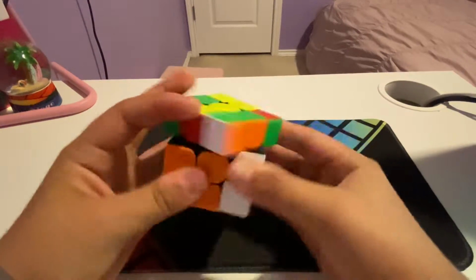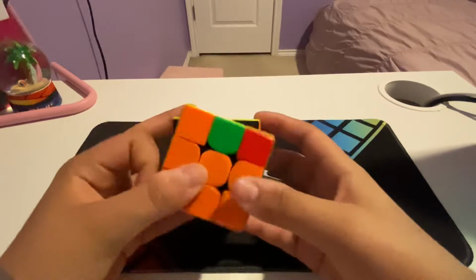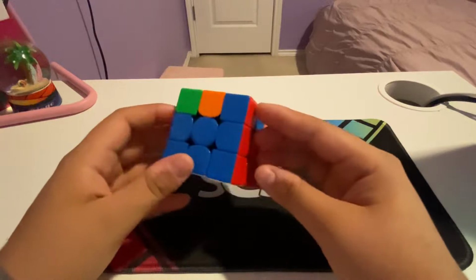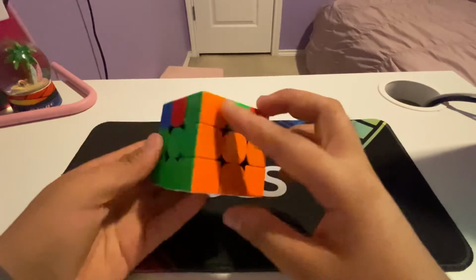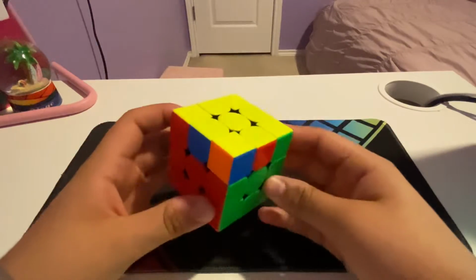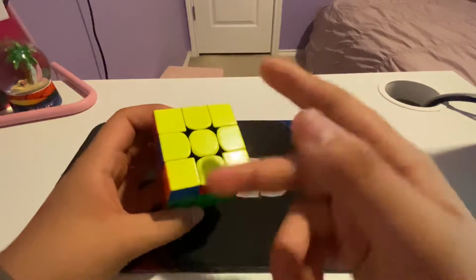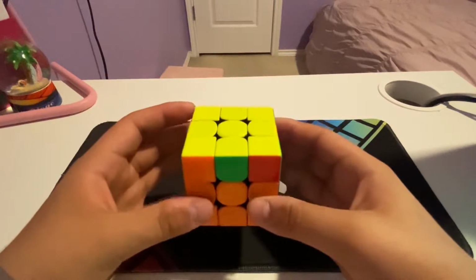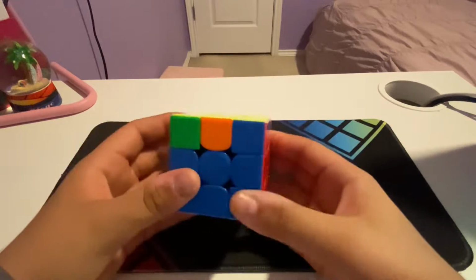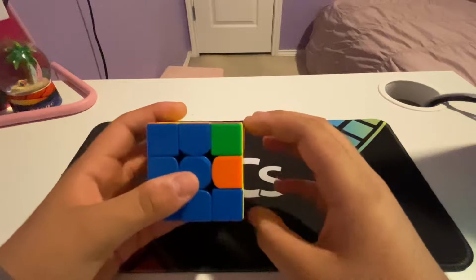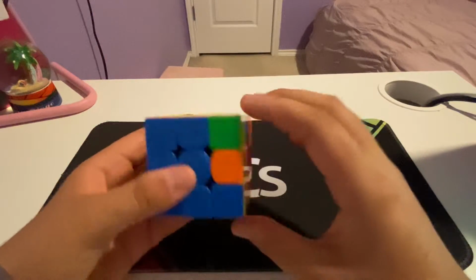So the next algorithm is if none of your corners are solved. So if none of them match like this, none of them match. This one is called diagonal corner swap, where 2 corners need to swap diagonally. So you want to hold your cube in any way you want. You can hold it any face you want. And then you want to do F. And then you're going to want to put this pair in like this. So insert it.